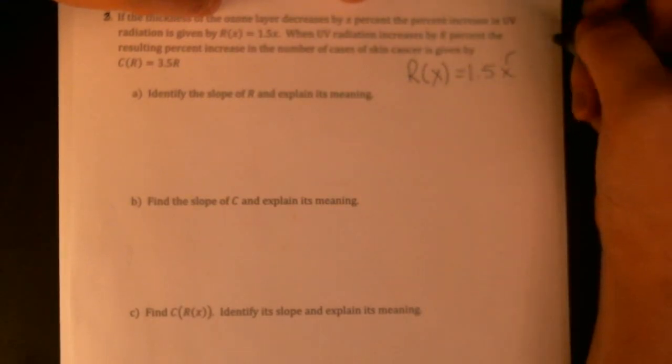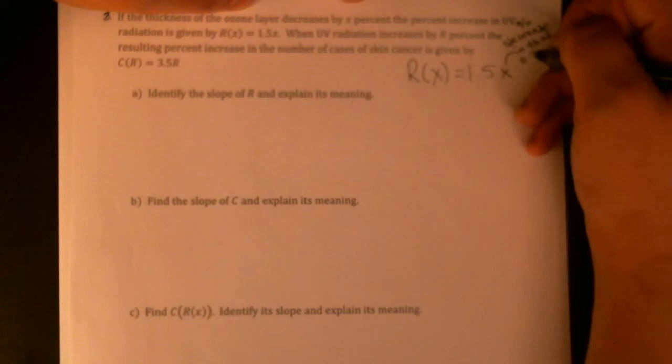So this X was the percent decrease in thickness of ozone layer. Okay, we're going to abbreviate a little bit. And R is the percent increase in UV radiation.